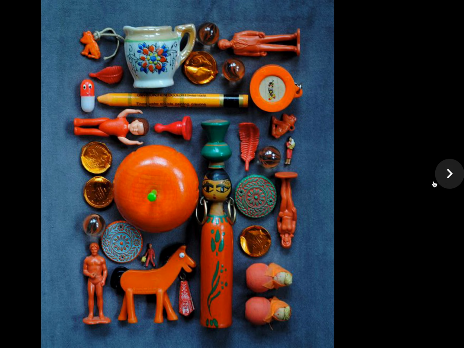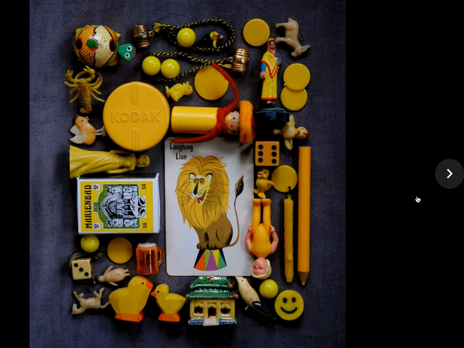If you have many objects, the objects can be difficult to look at, they can be busy. But if they're organized together neatly by color, it can be quite lovely to look at and interesting to look at. And here's another set of items in a collection of the same color or similar color.